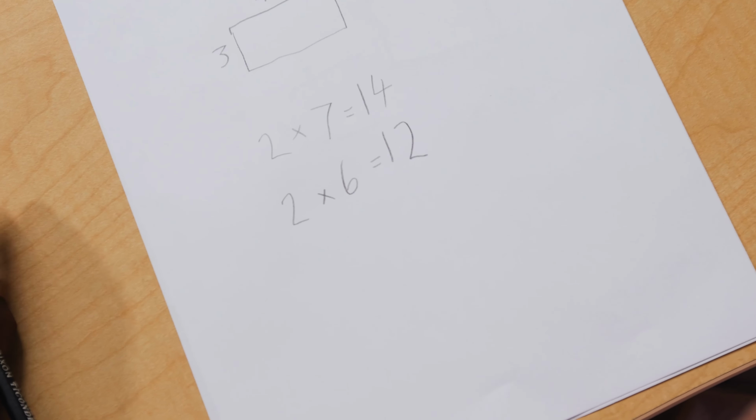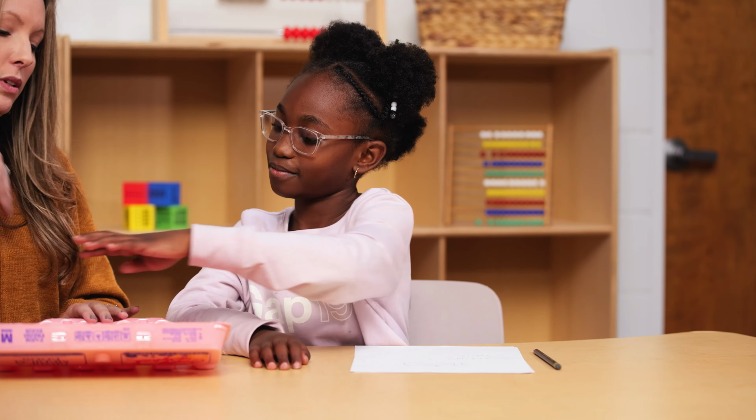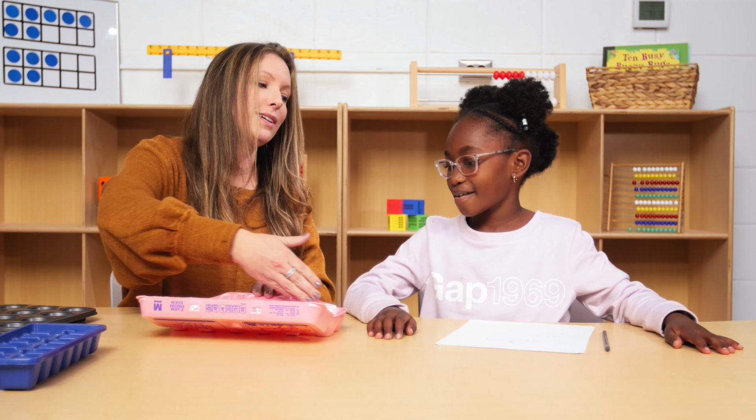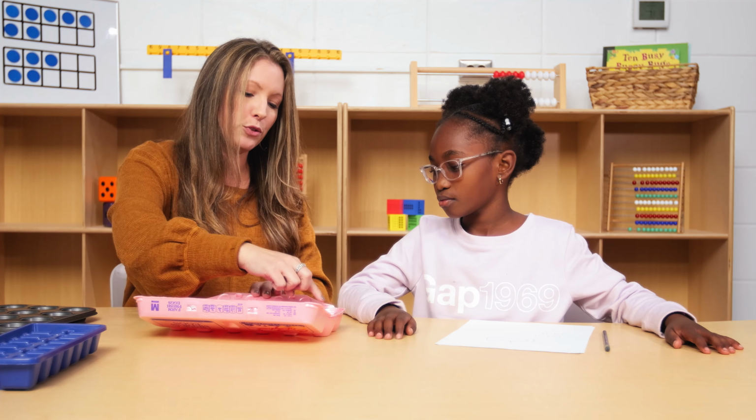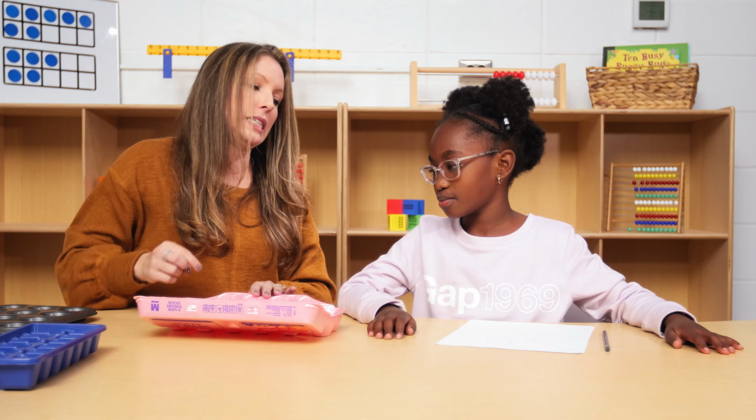Very good. And where do you see your 2? So these are our rows. Side to side. 2. And how many is in each row? 6. Very good. Math games are another fun way to develop and nurture deep mathematical understanding.